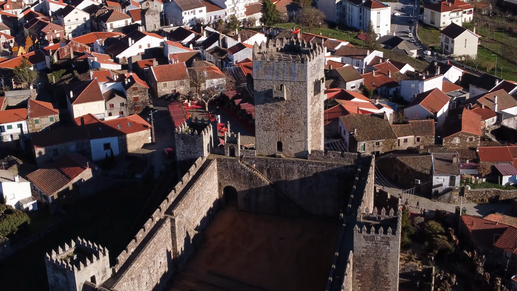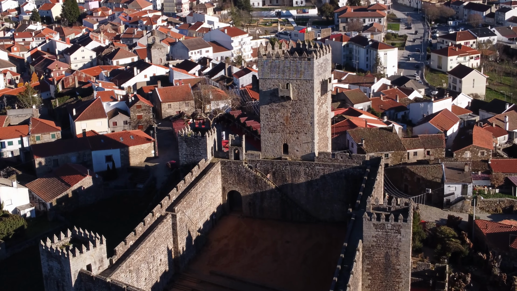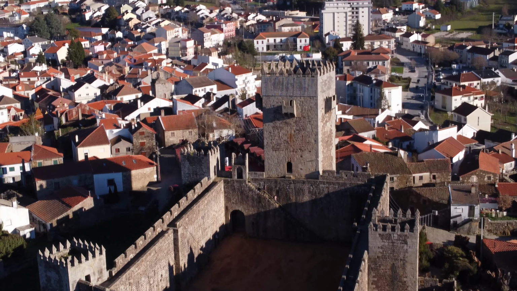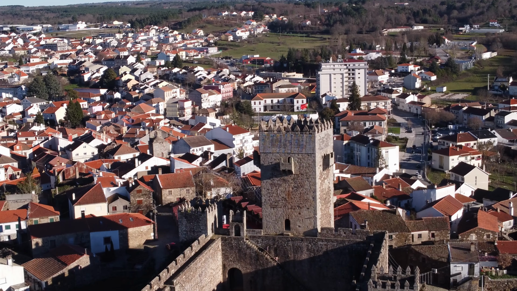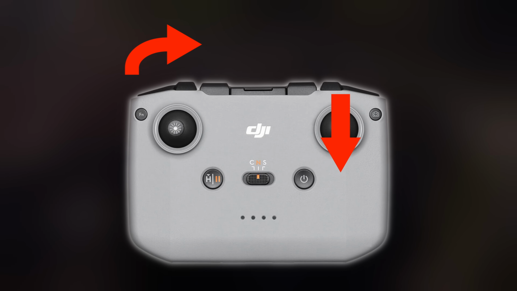Moving on, next we will capture a shot where we will slowly reveal the landscape behind the castle. And we will do that by simply moving back while tilting the camera up.